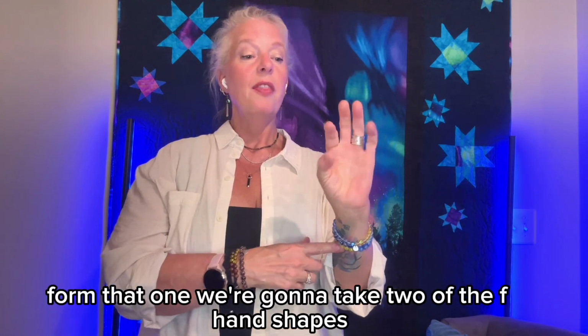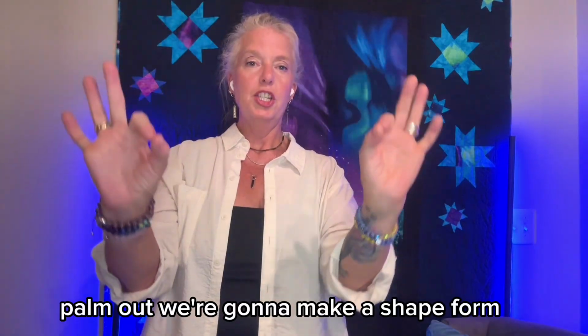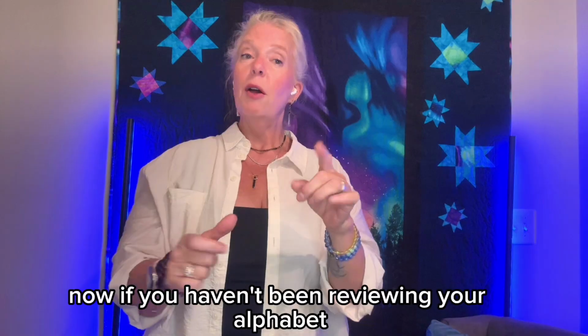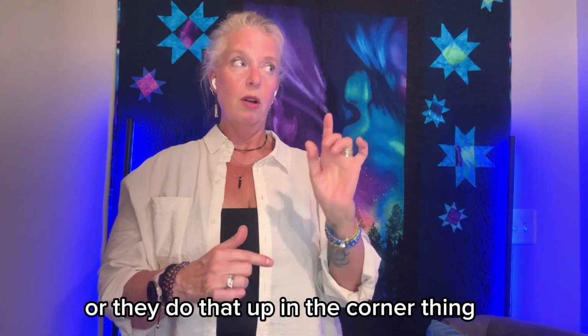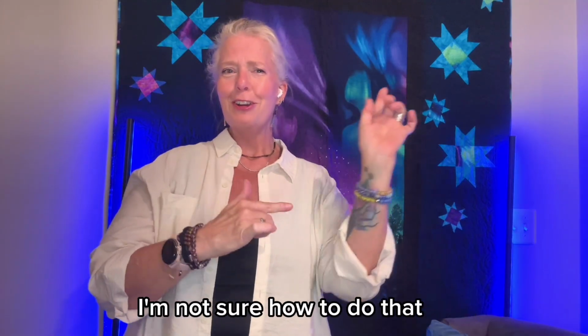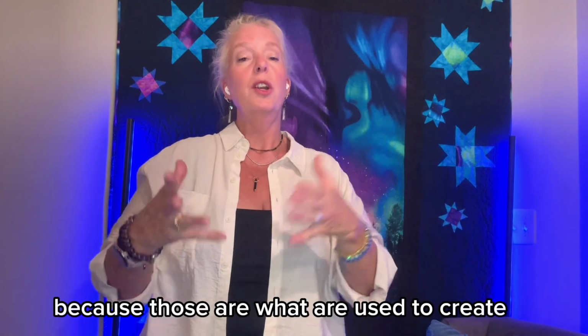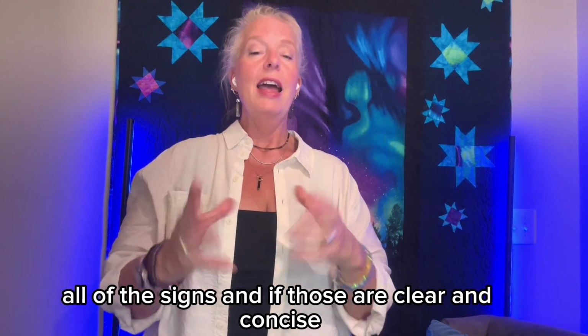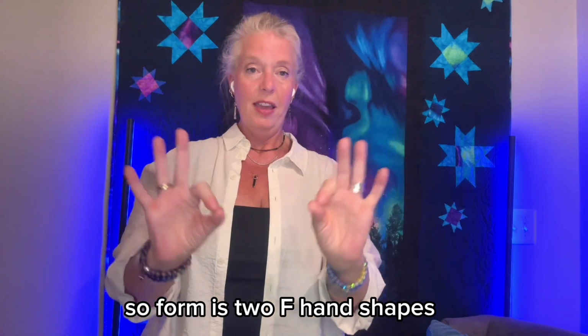Form. That one we're gonna take two of the F hand shapes, palm out. We're gonna make a shape. Form. Now, if you haven't been reviewing your alphabet, I'm going to try to link that below or up in the corner. It's really important to keep reviewing the ABCs and the hand shapes because those are what are used to create all of the signs. And if those are clear and concise, then your signing is going to be that much clearer. So form is two F hand shapes.